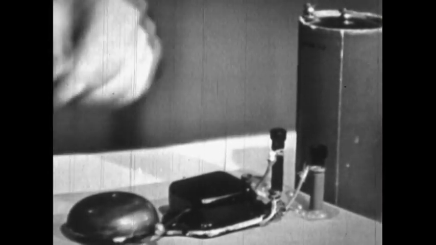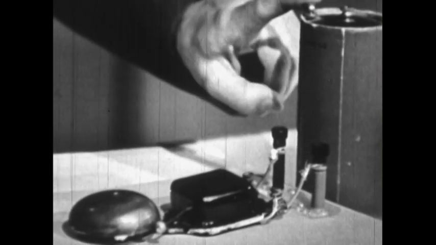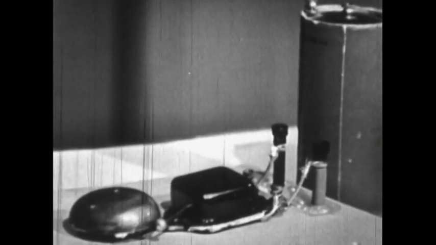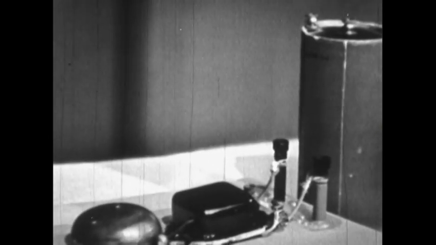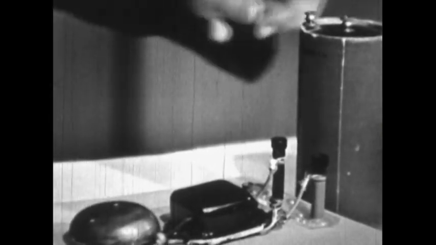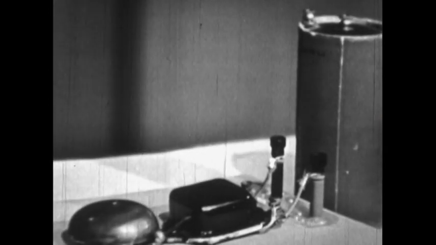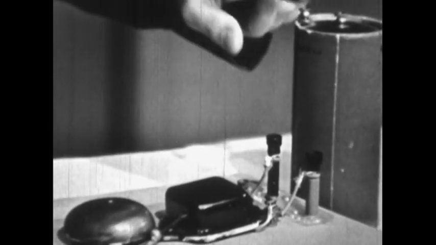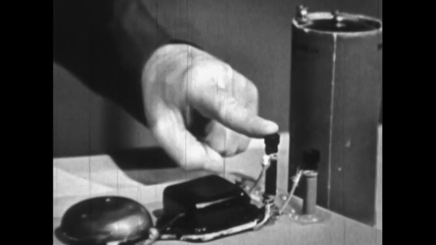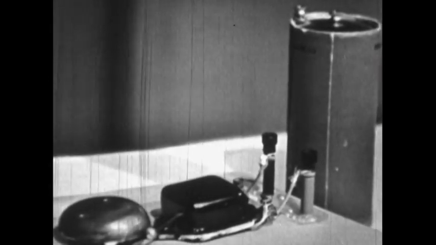The negative terminal of this battery is at a different potential than this terminal. By connecting a conductor between these terminals, electrons will flow from the negative terminal of the battery to the other terminal. This equalizes their charges.